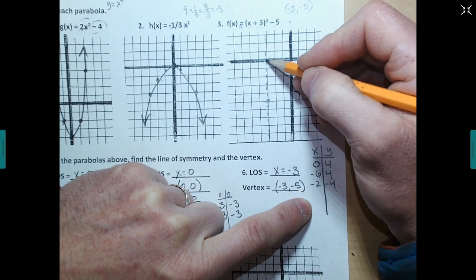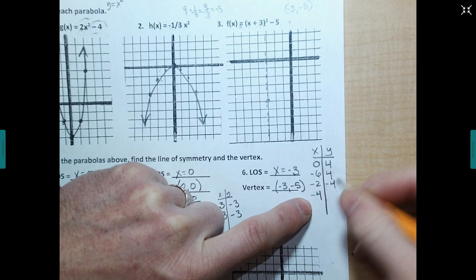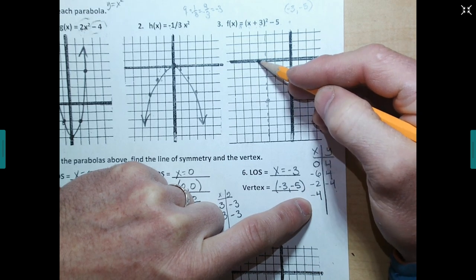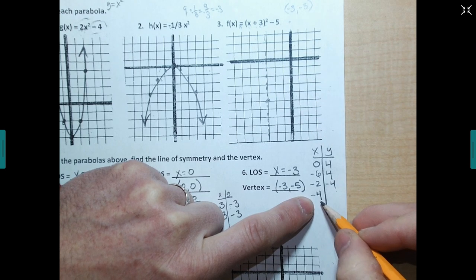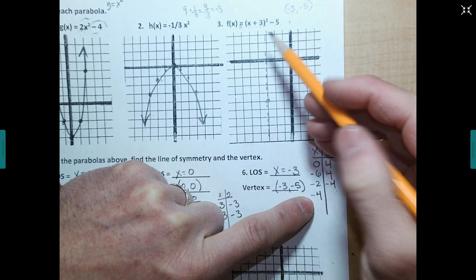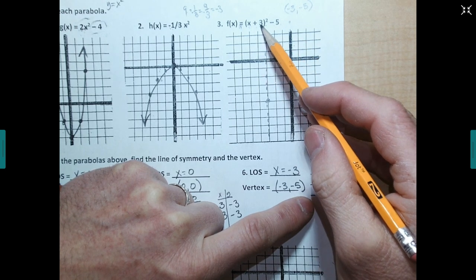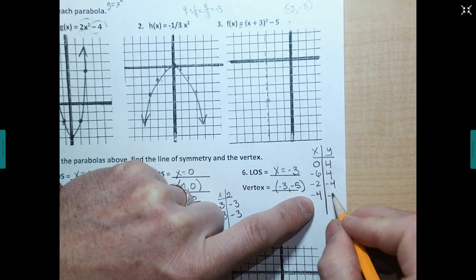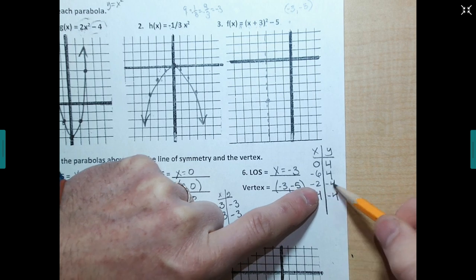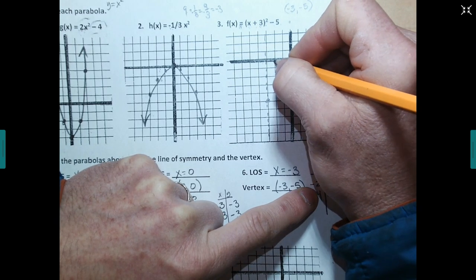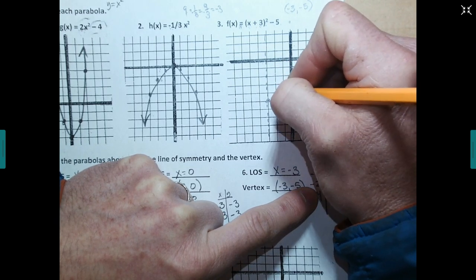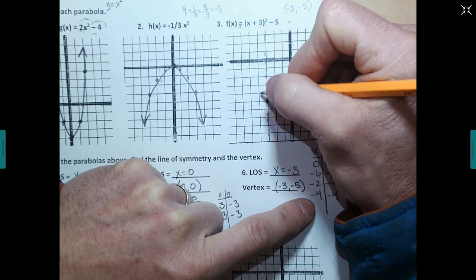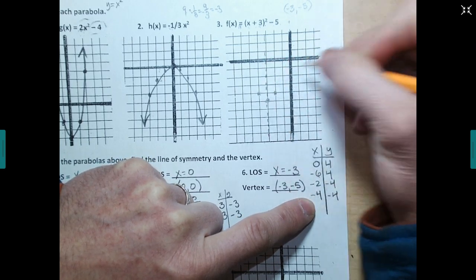Let's check negative 4. If you see what I'm doing, I'm going 1 on this side of the axis of symmetry, 1 on this side of the axis of symmetry, just to make sure I'm correct. So negative 4 plus 3 is negative 1. Negative 1 squared is 1. 1 minus 5 is negative 4. So here we go. Negative 2, negative 4. And then negative 4, negative 4. Sure enough, there's my symmetry.